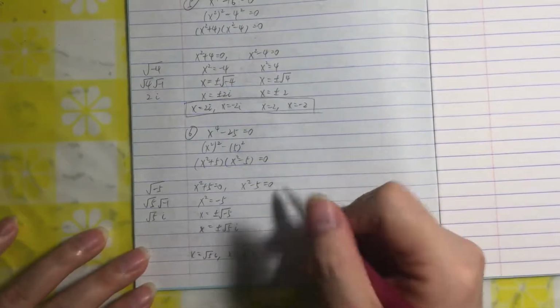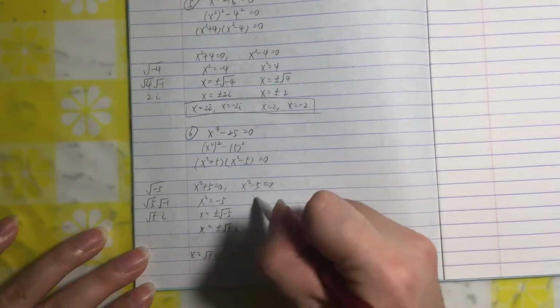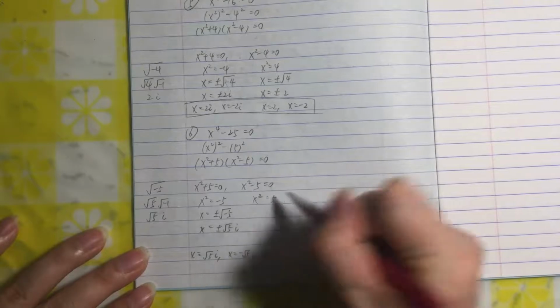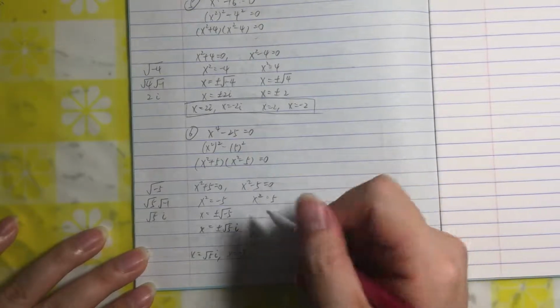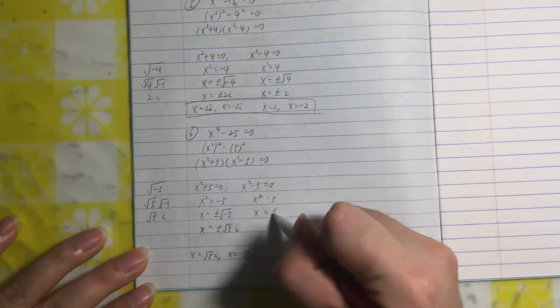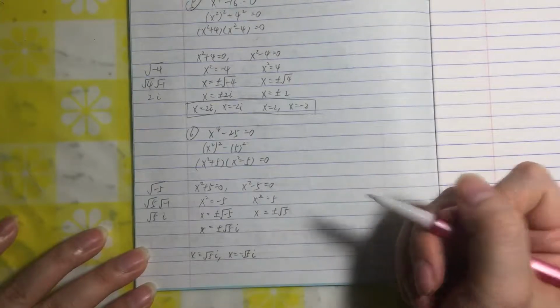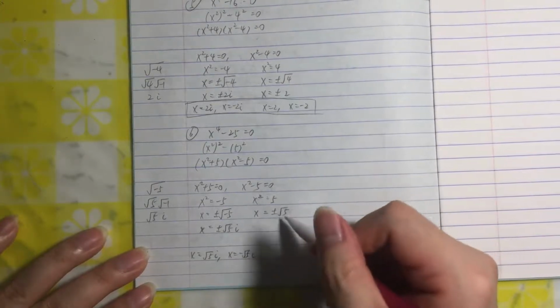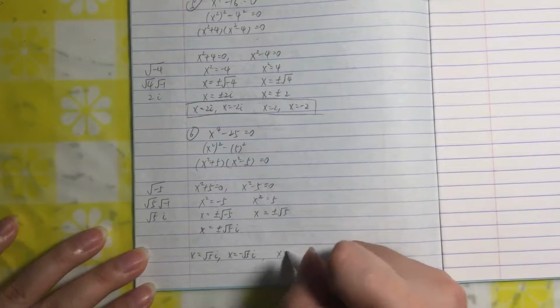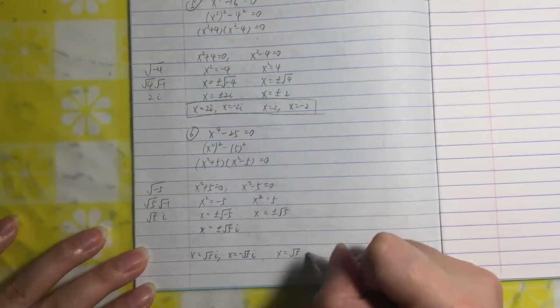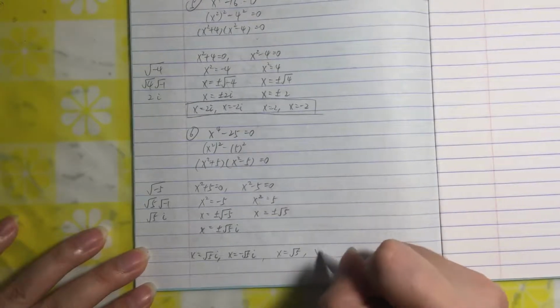For the other equation, I can add 4 to both sides. I make x squared equal to 5. Then if I take the square root, x equal to plus or minus the square root of 5. The square root of 5 cannot be reduced. So the answer is x equal to square root of 5, or x equal to negative square root of 5.